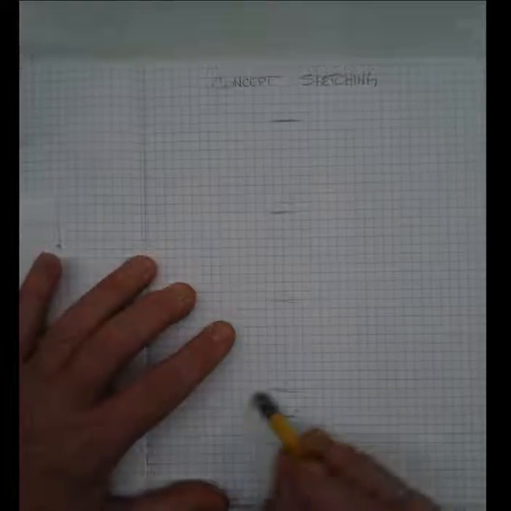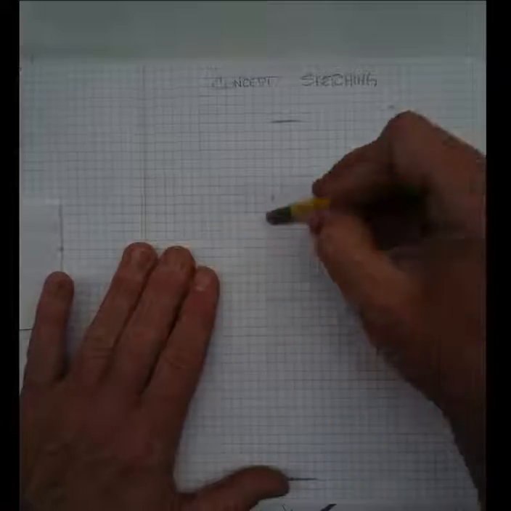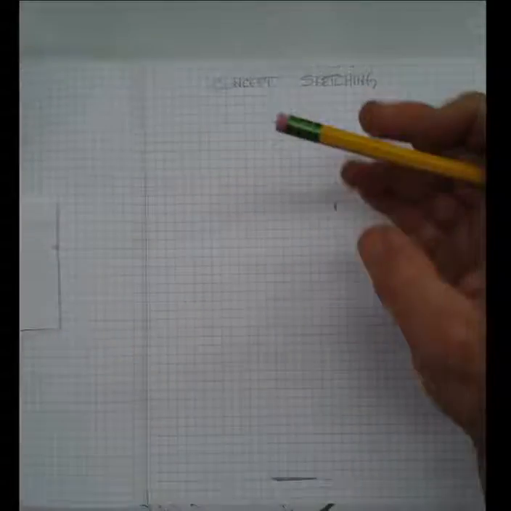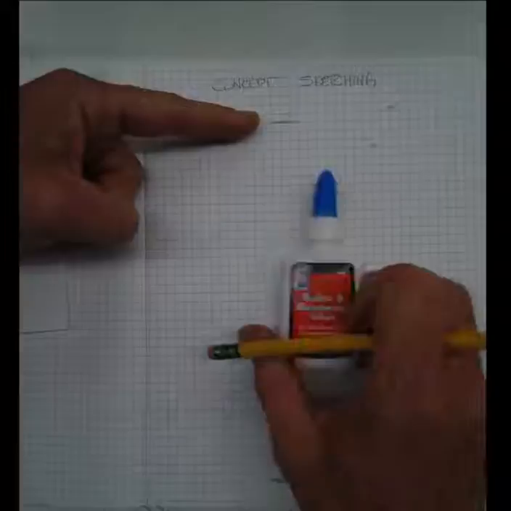my bottle, and by the way, feel free to use the eraser, folks, and work in pencil. I'm going to say that my glue bottle here, I'm going to enlarge it. It's going to be bigger than its actual size. It's going to be this tall.